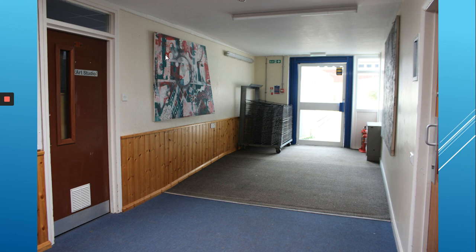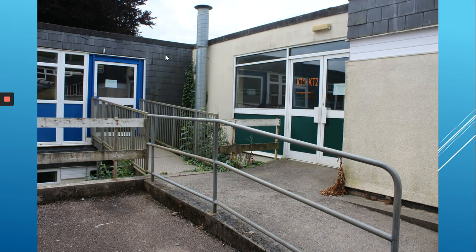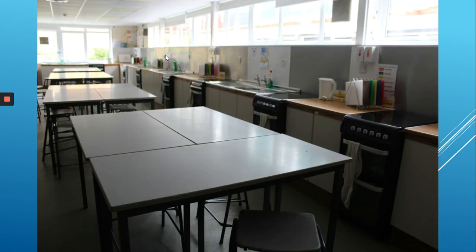Okay, so then we've come upstairs in the art block. You can see there's an art studio on the left, and we're going to head out of this door in front of us. So we're going behind the art block now. Looking back on that door on the right, on the left here, we've got a pizza oven that was made by students in our Learning Enrichment Centre a few years ago. And then there's that door that we just came out of on the left, the blue and white one. We're going to head in to KT1 and KT2, which is your technology rooms for cooking.